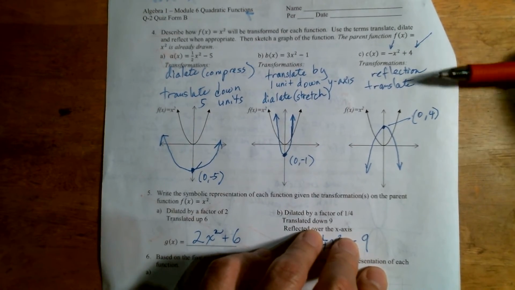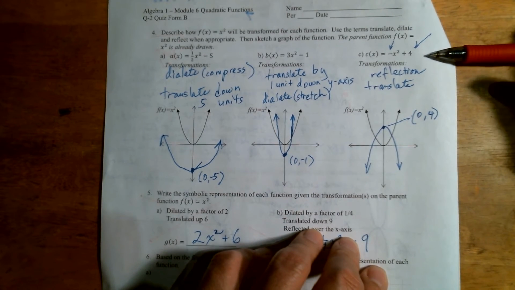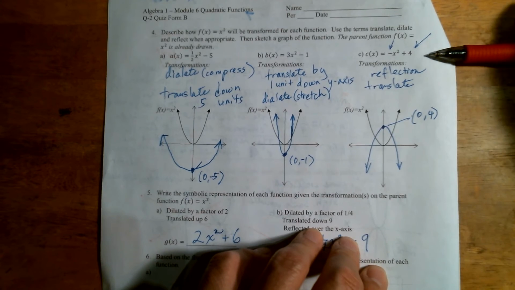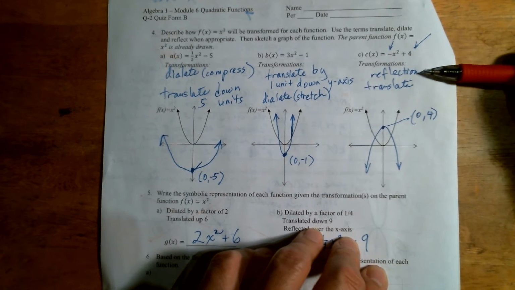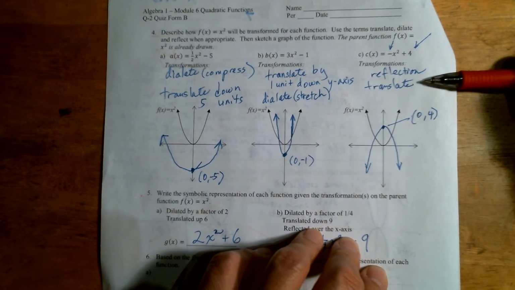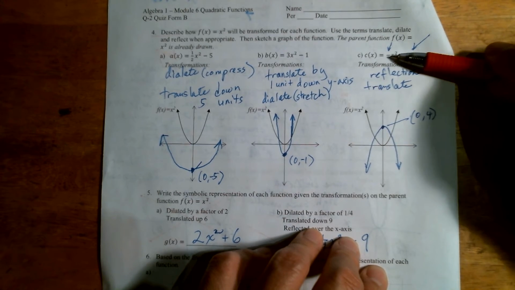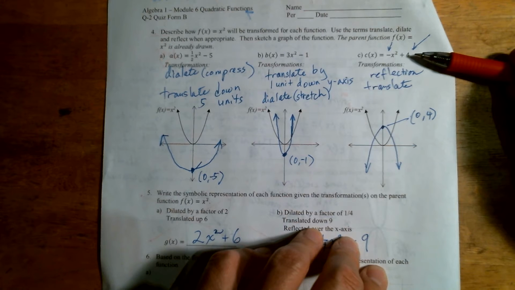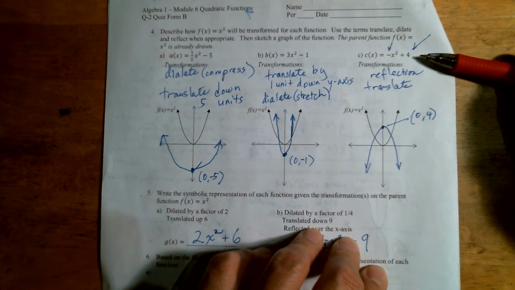How about c of x? C of x equals minus x squared plus 4. Reflection, translate. This is a reflection, so it opens downward. And the 4 tells us that the vertex slides up 4 units on the y-axis.